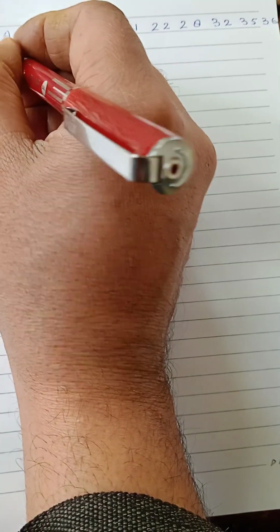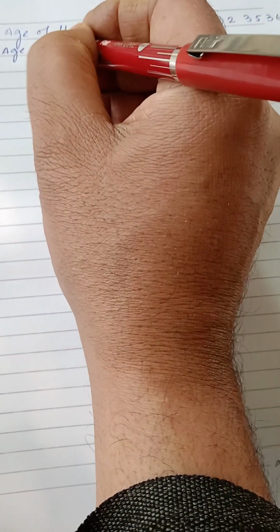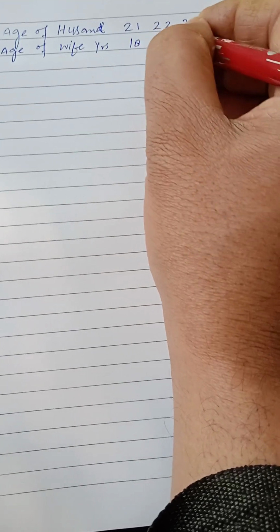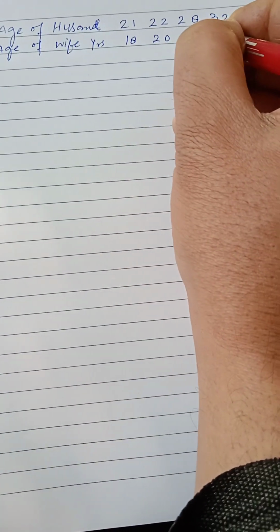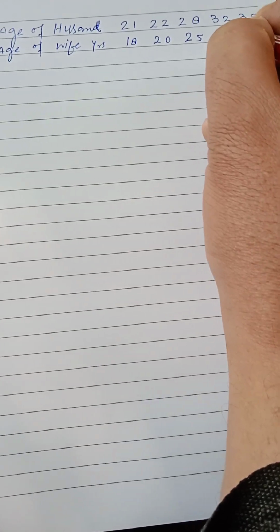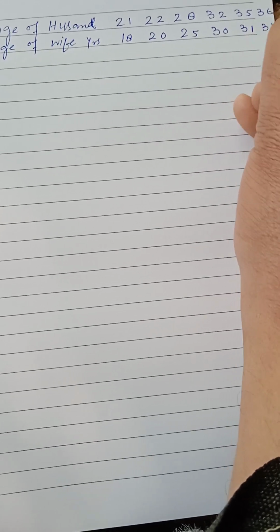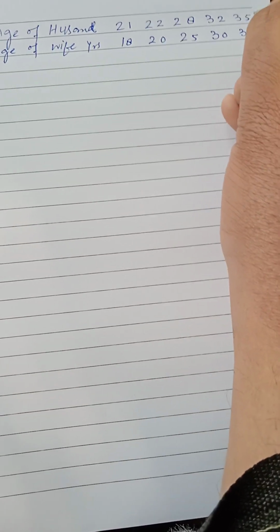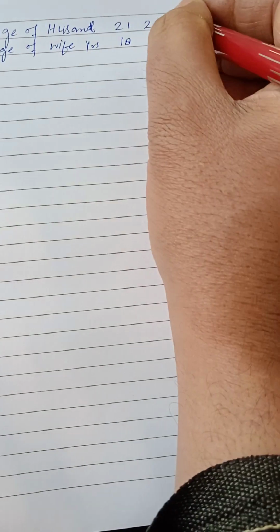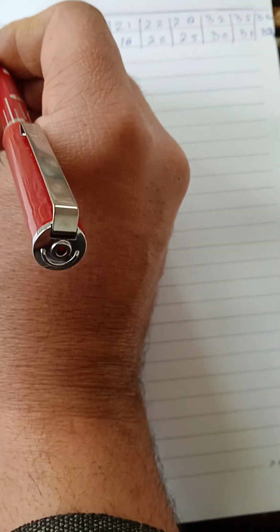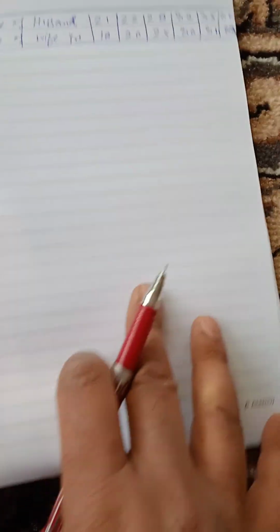and you have the age of wife in years, that is 18, 20, 25, 30, 31, and 32. Now, how to find the coefficient of correlation between the two variables, that is the age of husband and age of wife?